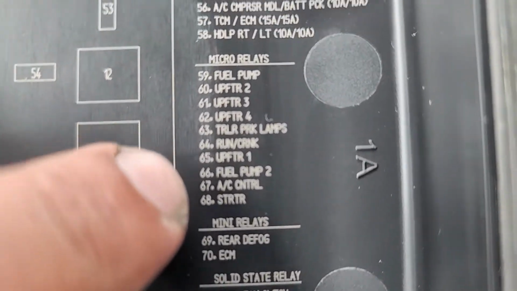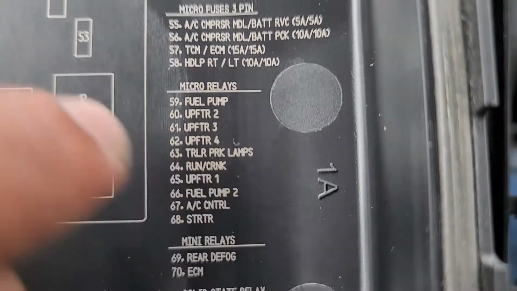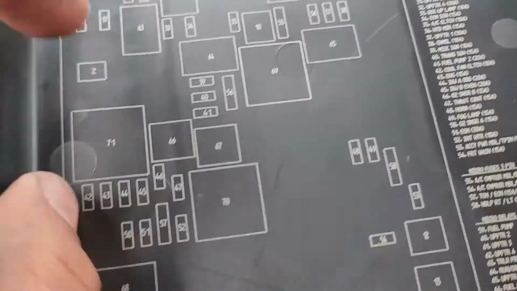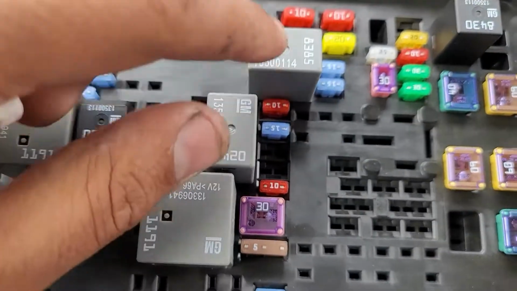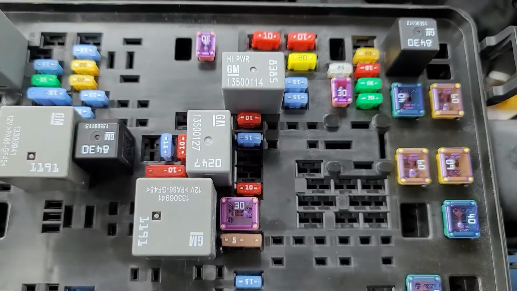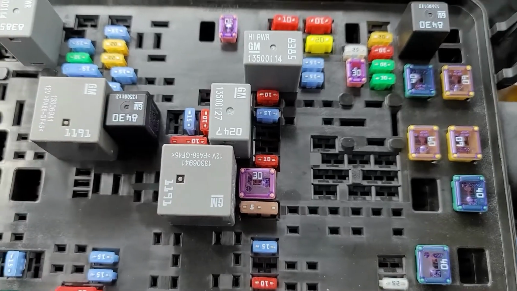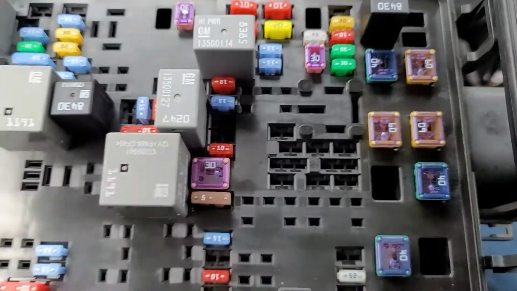But what we found is 63 trailer park lamps, and that's how we based it, which is 63, this one right here. You guys remember, this is the 33-hour fuse, and this is 63, and this is how we based our checking, because none of the other relays has anything to do with backing up.